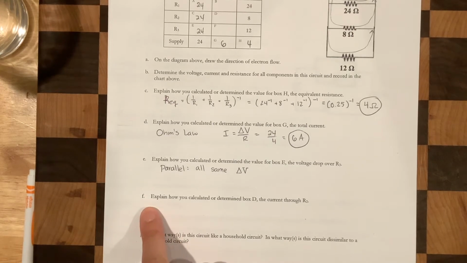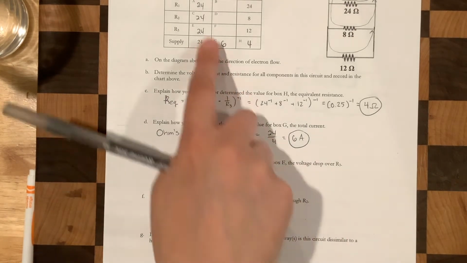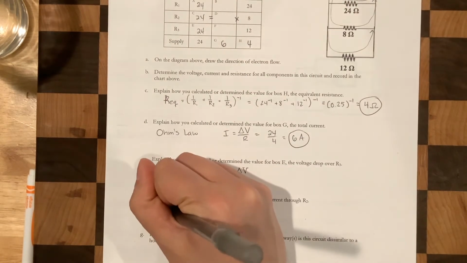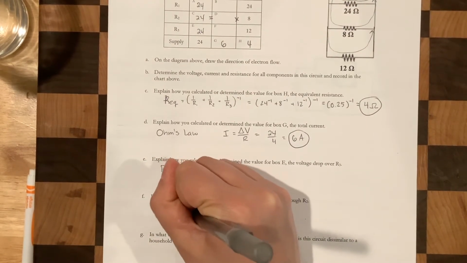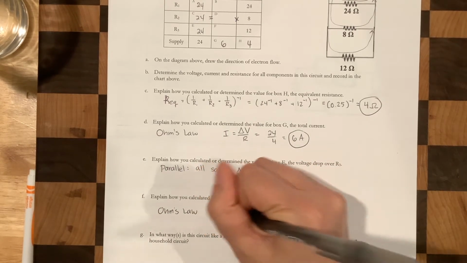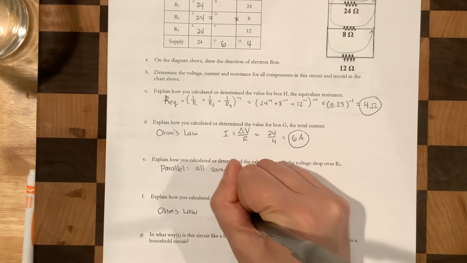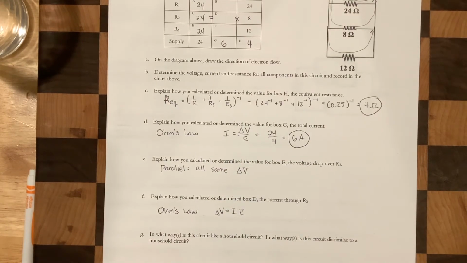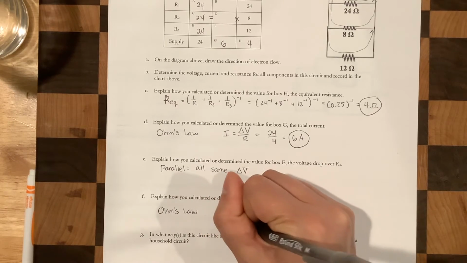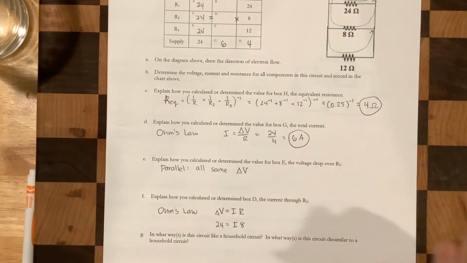So how do I get the current through R2 then? Across this row, it has to obey Ohm's law. Ohm's law I could write as I is V over R, or V is I times R. So I'll just solve it this way for funsies. In this case, across row 2, that's 24 equals current times 8.